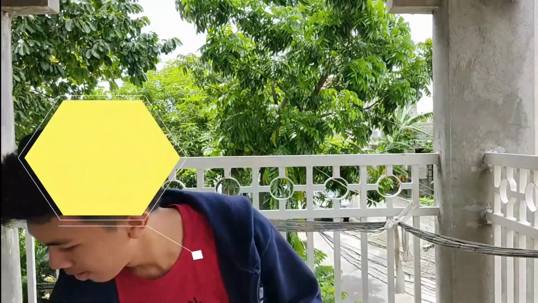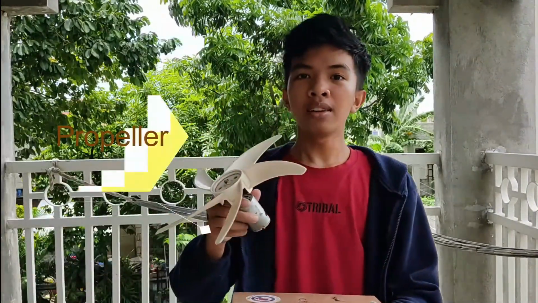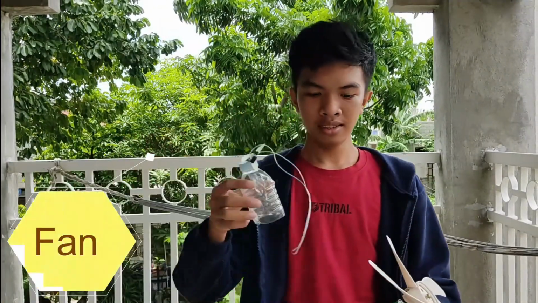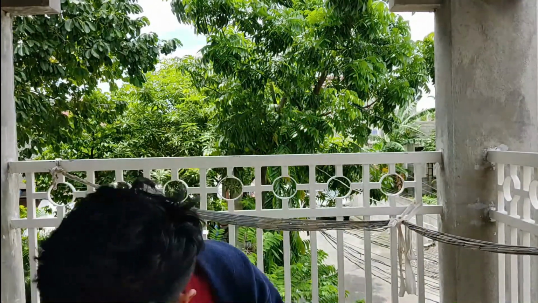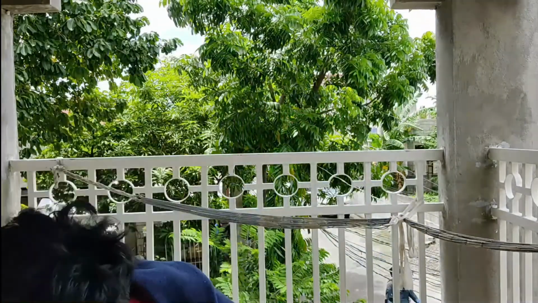We will now introduce the materials that we need. A plywood, a propeller, a fan, a switch, a bell, and the capacitor. So let's begin, guys.